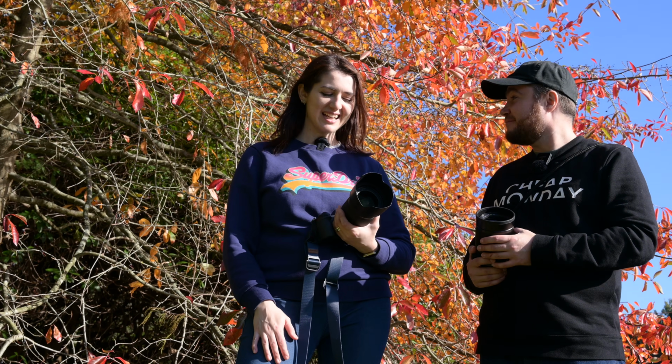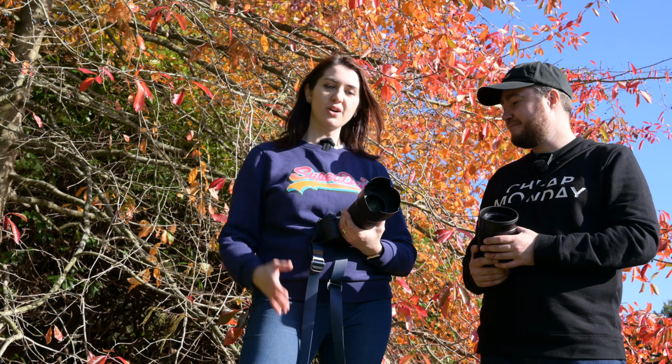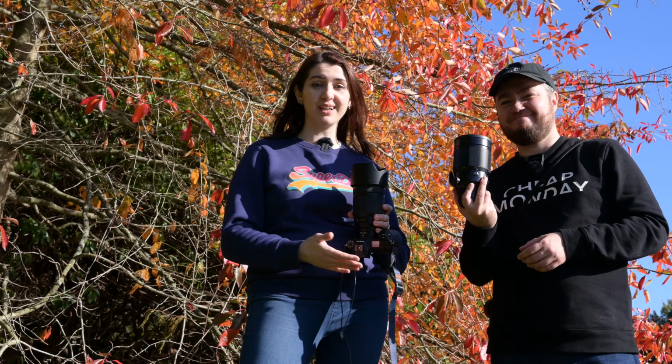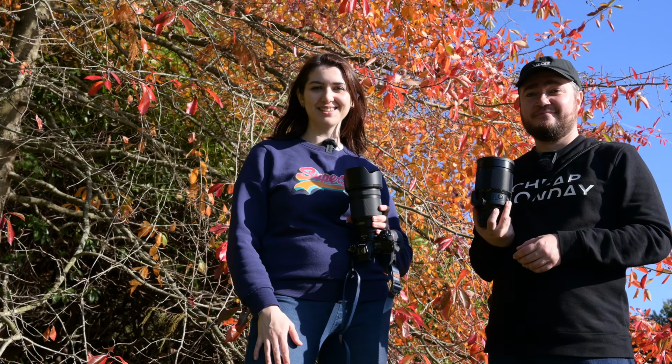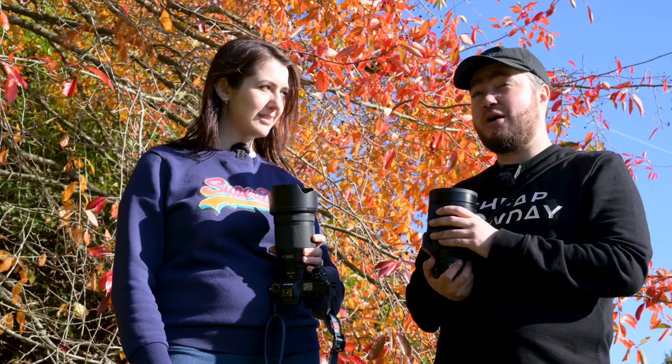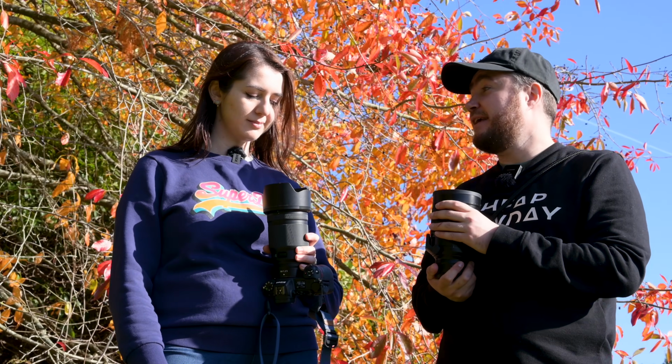Shall we rank them? Let's do that. In terms of size, they're a very similar size, but in terms of weight, this one is so heavy that it's a little bit too cumbersome for a day-to-day lens. Yeah, you can have two of those for the weight of this. Yeah. Now, let's talk about image quality.